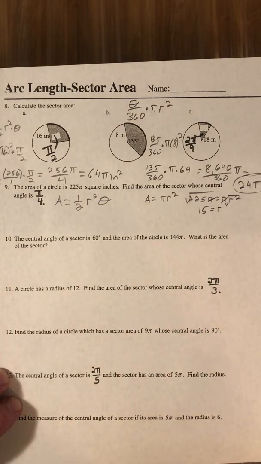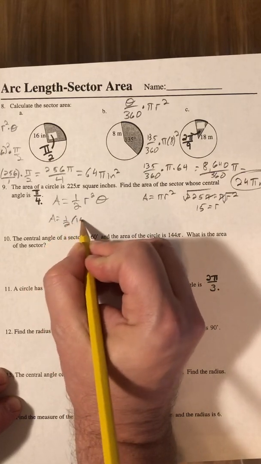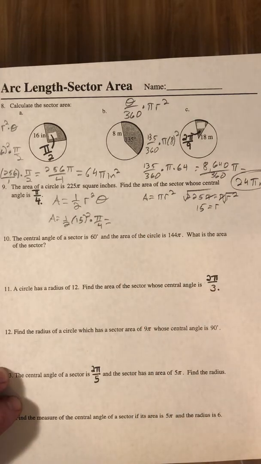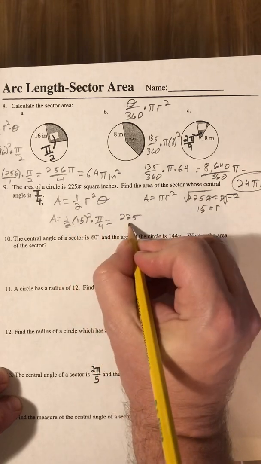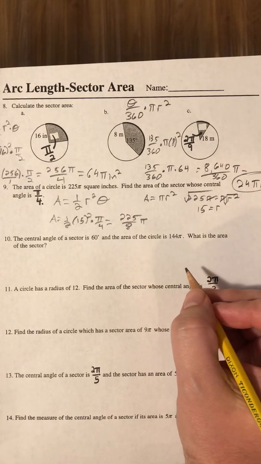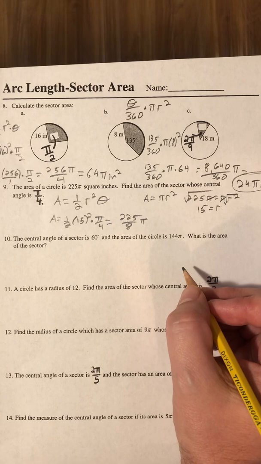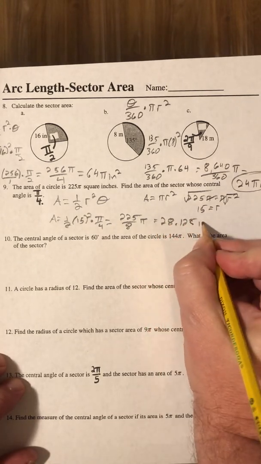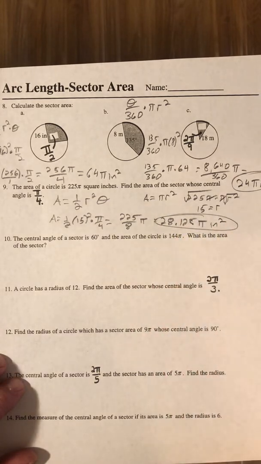All right, guys? So the area of the sector is going to be 1/2 15 squared times pi over 4. All right? Well, I know that 15 squared is 225. I know that 2 times 4 is 8. So it'd be 225 over 8 pi inches squared. And then when you divide that on out, you're going to end up with 28.125 pi inches squared. So that would be the sector area for that one.